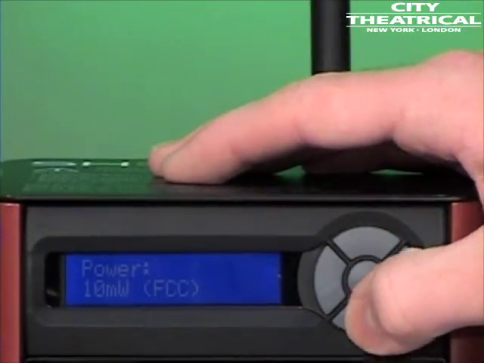Push down again for power. Default broadcast power for SHoW DMX is 10 milliwatts. So if you need more power for a longer distance broadcast or less power for a very short broadcast, use this submenu by pushing Enter and up or down to your choice.